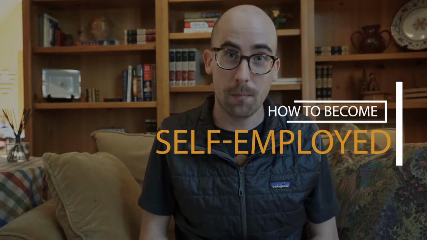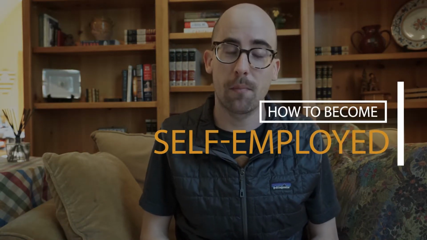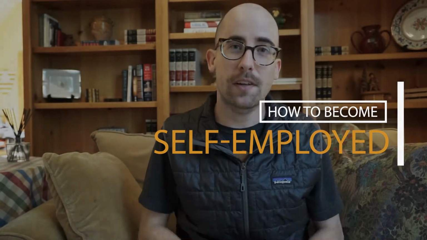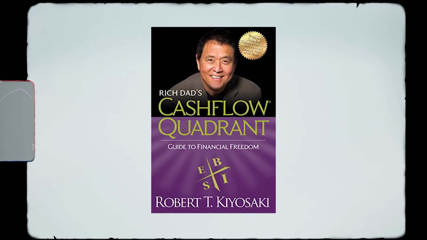Today we're talking about something that I think about a lot, which is how to become self-employed and the path to self-employment. What does that look like? Specifically, we're going to be talking about this diagram, which is from a book called The Cashflow Quadrant by Robert Kiyosaki. Robert Kiyosaki, very interesting guy.